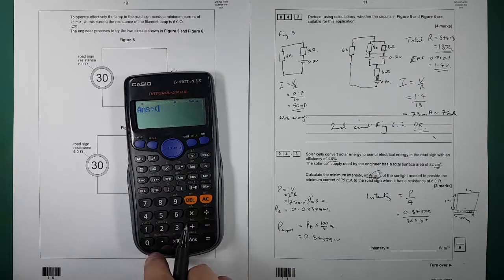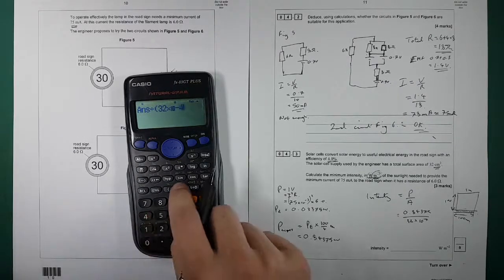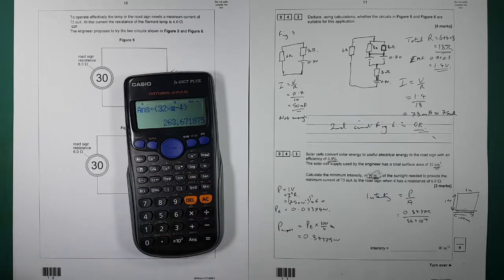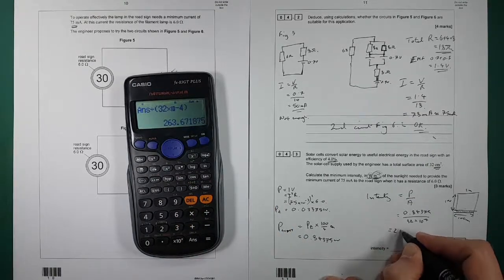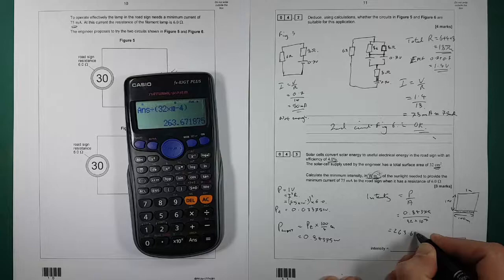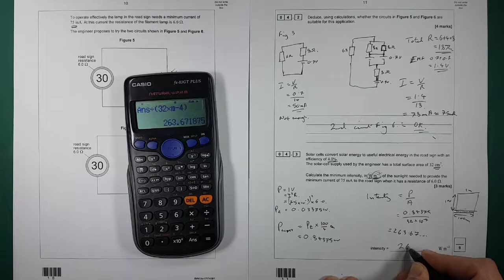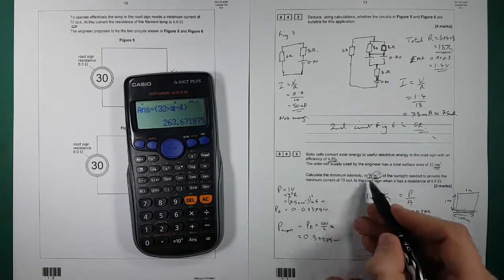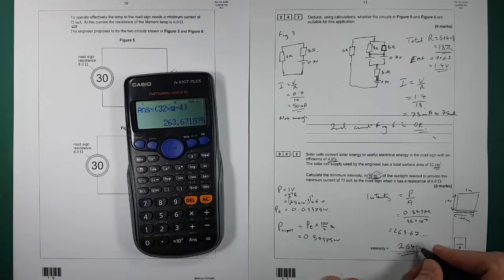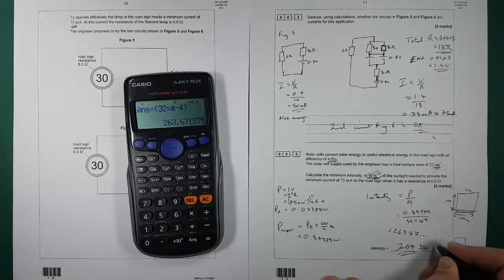So we need to divide that by 32 times 10 to the minus 4, which gives us 263.67 dot dot dot, which rounds to 264, I think. Although they're all in two significant figures, so we should probably do it to 260 to 2 SF.